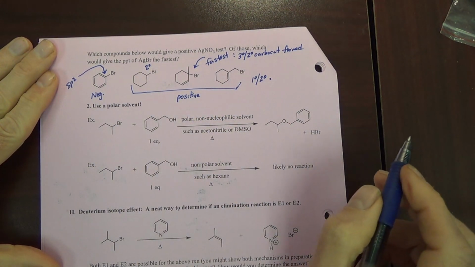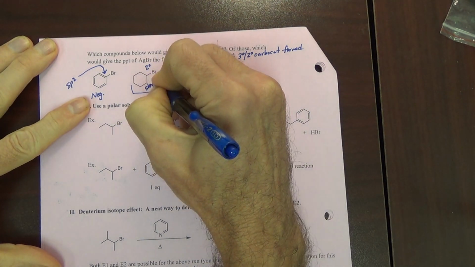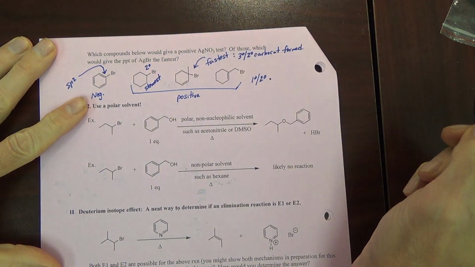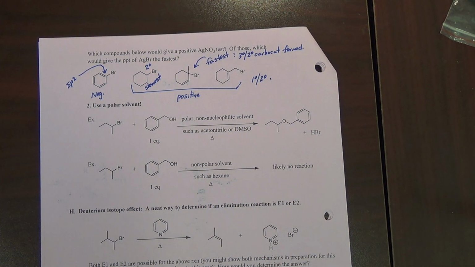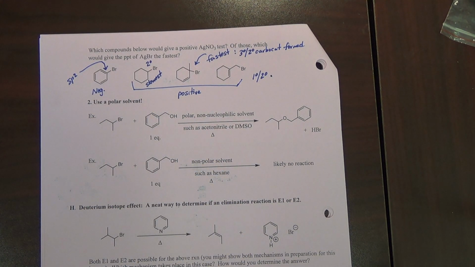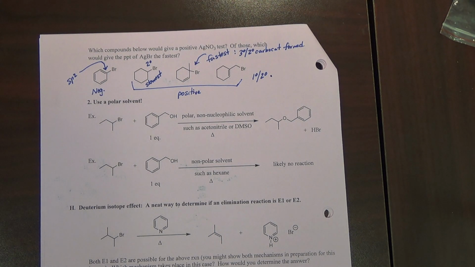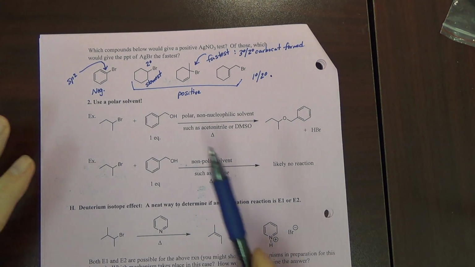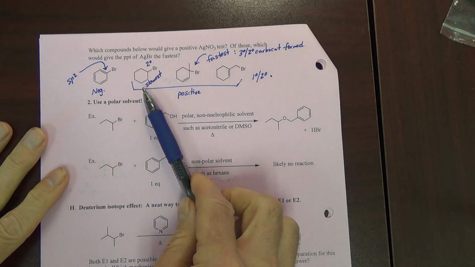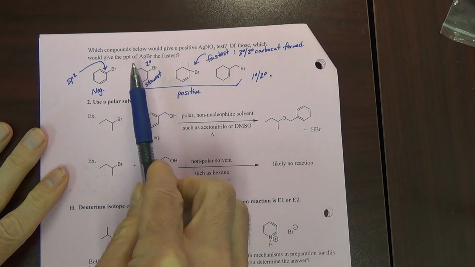Which would be the slowest? Well, it would be this one. But all three would give a precipitate. Now I say slowest, but it would probably still be within a minute or two. It's not going to be slow. All three of these are going to give a positive test. But if we were asked to rank them, that would be fastest, then that one, and then this would be slowest.